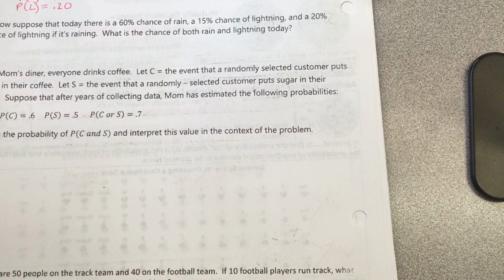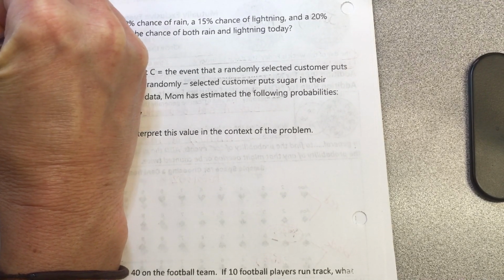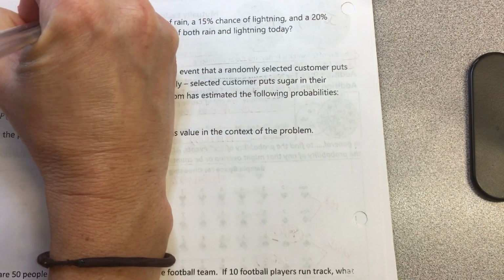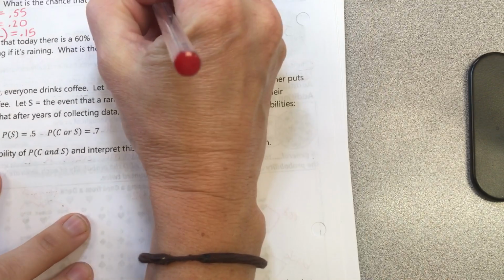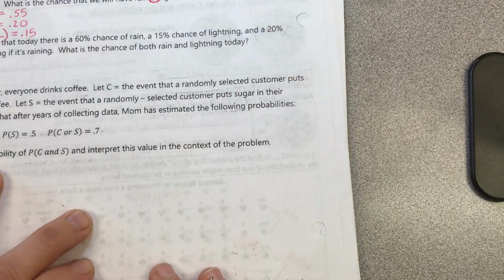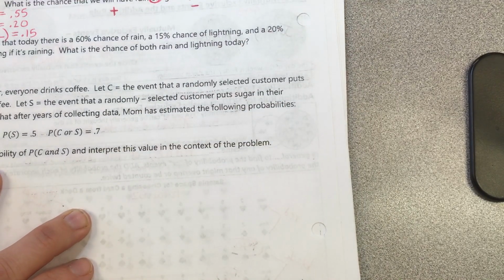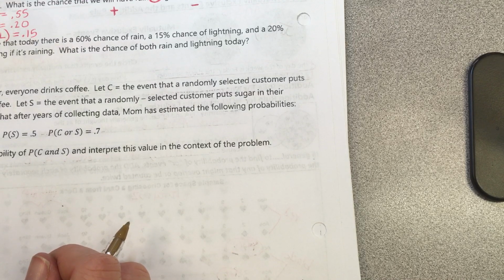And then what else do they tell you? 15% chance of rain and lightning, 0.15. All right. Do y'all agree that's the stuff they give us? Okay. What are they asking? What is the chance of rain or lightning? So they're asking for the "or." "Or" means I'm going to be adding and then subtracting. Which two things am I adding? 55 and 20, the rain and the lightning.